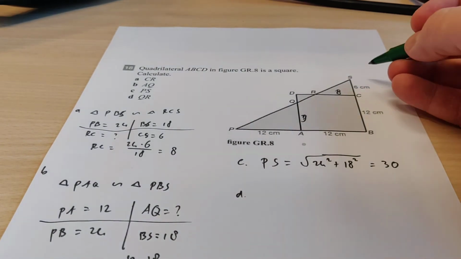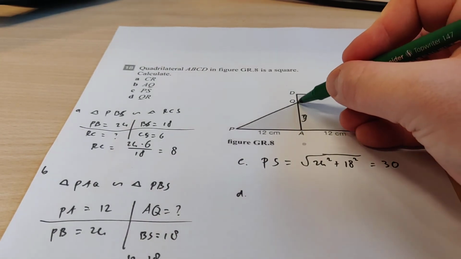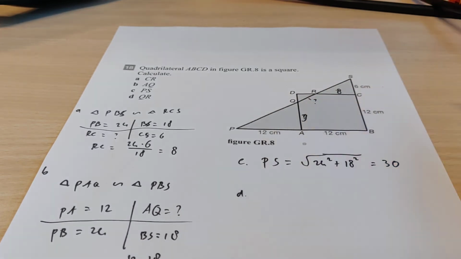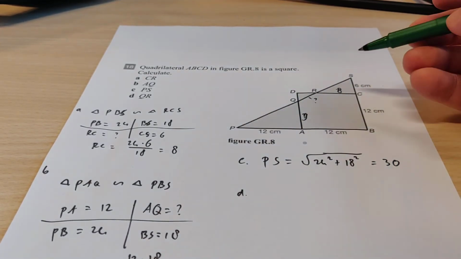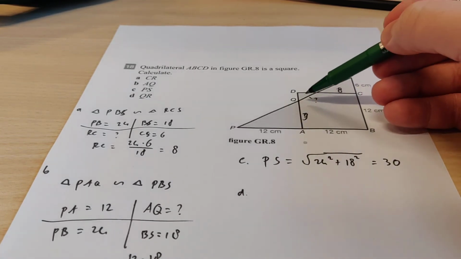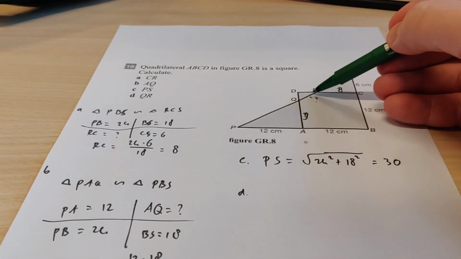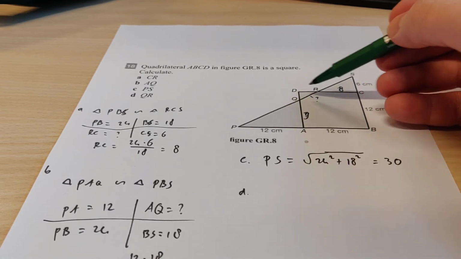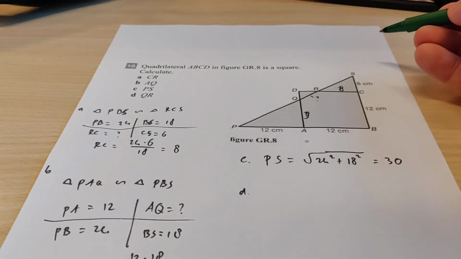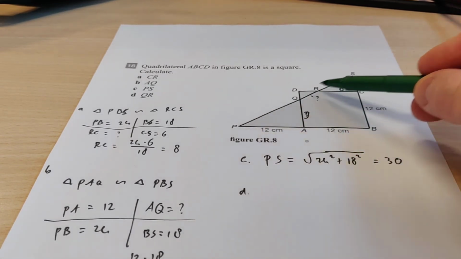Now we need to calculate QR. Now QR is this little bit over there, right? So that's a bit harder to figure out. You can't really use similar triangles, because here we do have triangle QRD, but we don't know any length in that triangle. If you knew one length, then we can figure the rest out using a ratio table. But we don't know any lengths. The only thing we do know is that PS is 30.